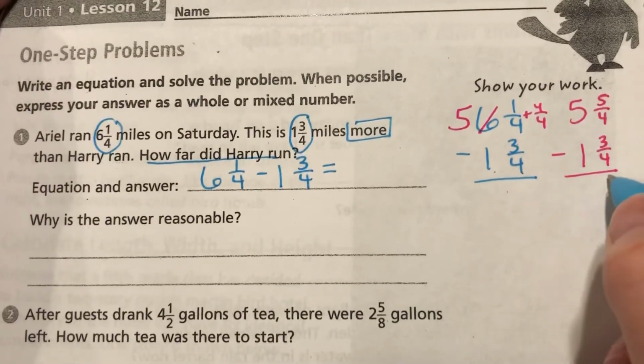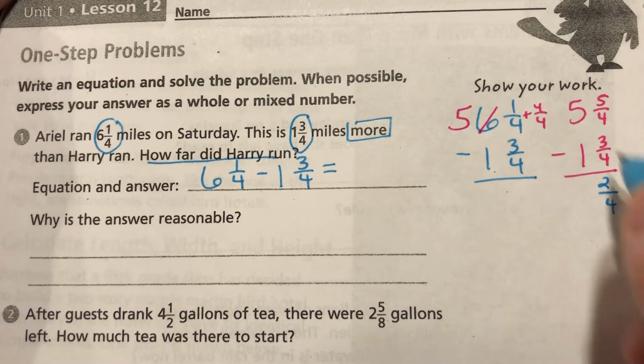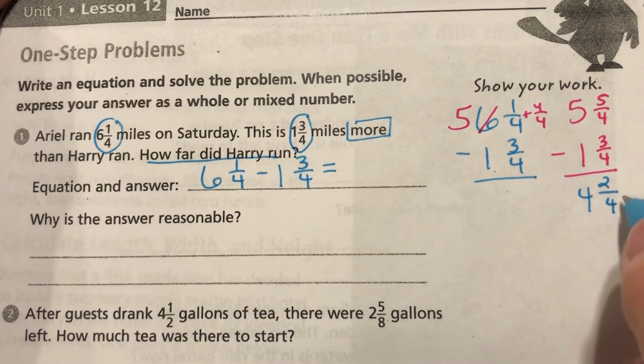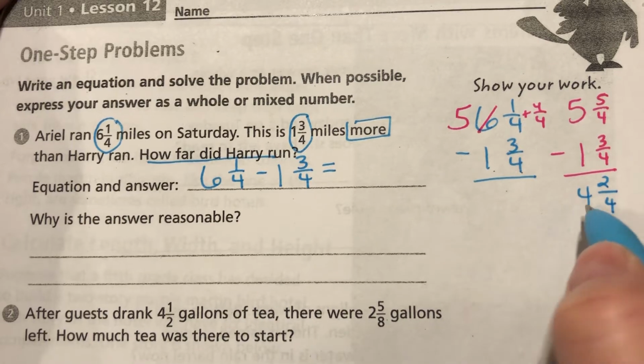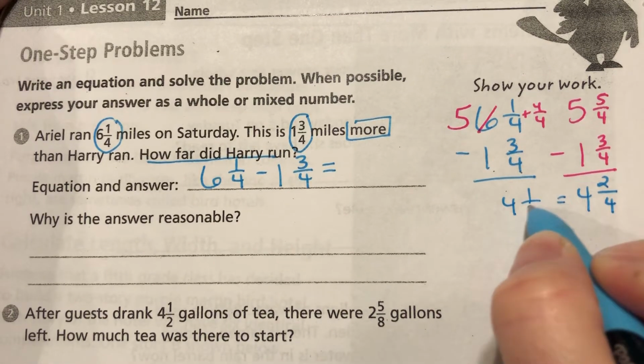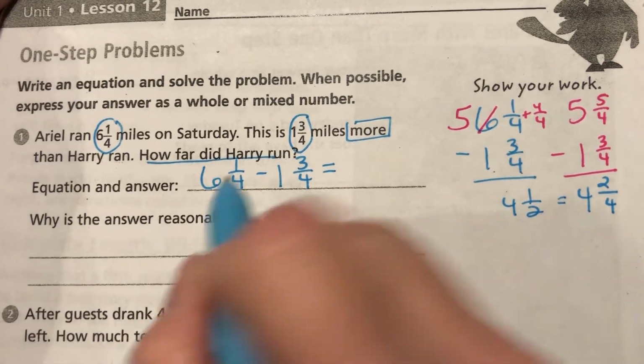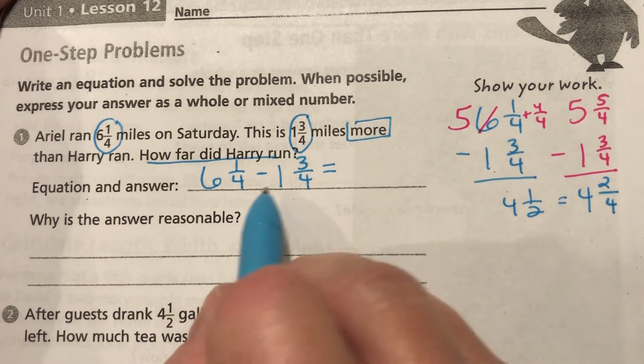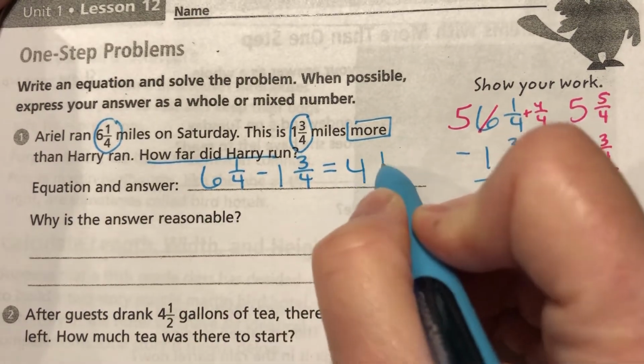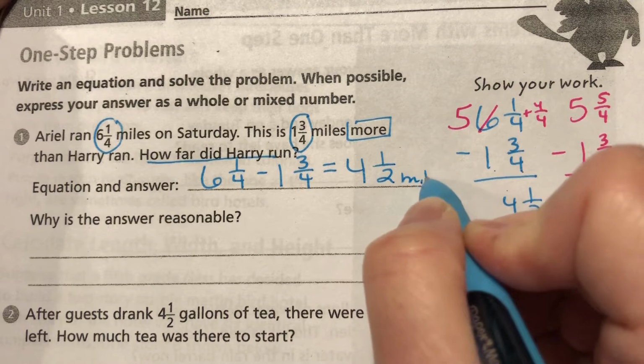And 5 minus 3 is 2. My denominator stays, and 5 minus 1 is 4. So 4 2/4, or 4 1/2. I'm just going to go this way because I have no more room this way. So my equation would be 6 1/4 minus 1 3/4 is 4 1/2 miles.